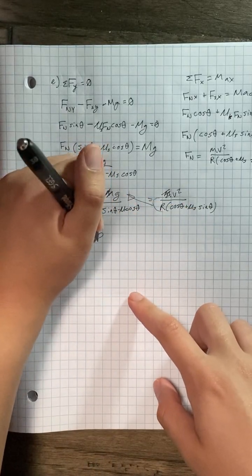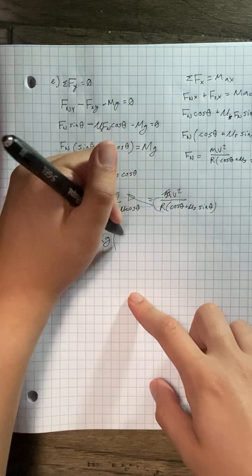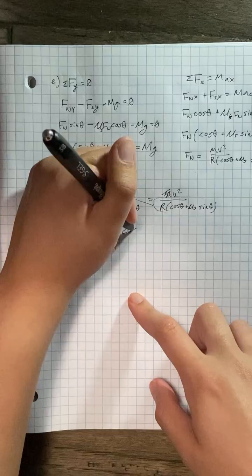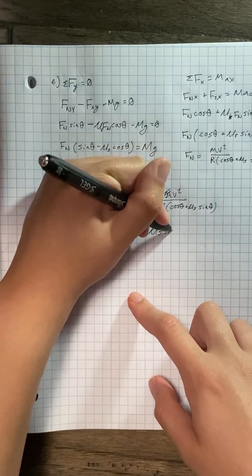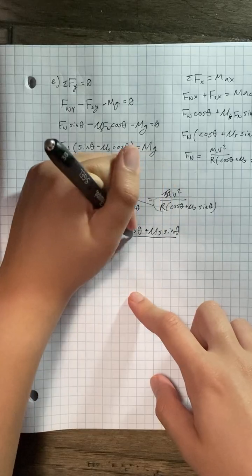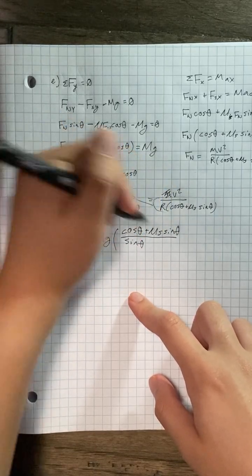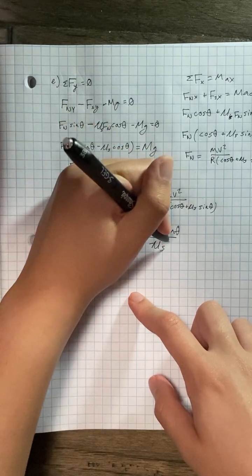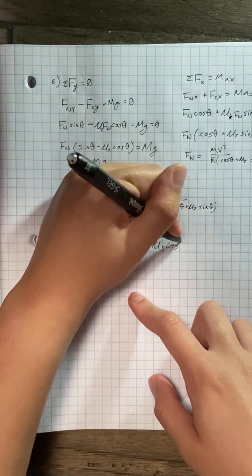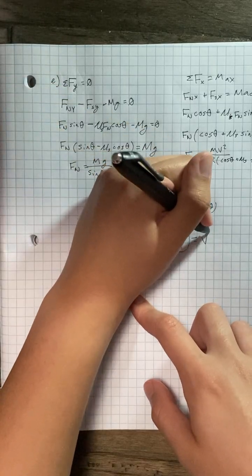We get rg times cosine theta plus mu s sine theta all over sine theta minus mu s cosine theta is equal to v squared.